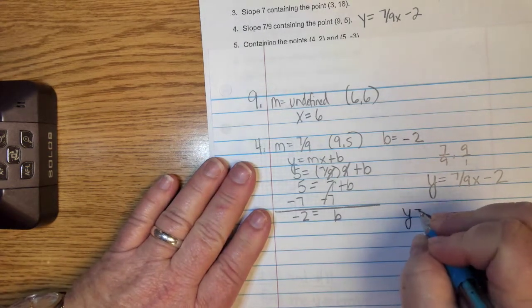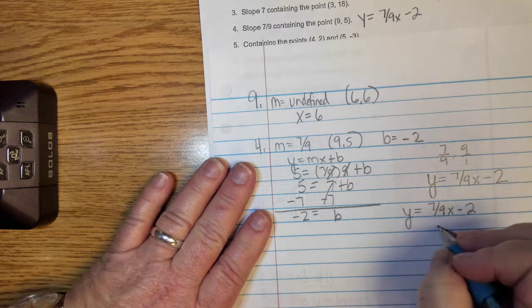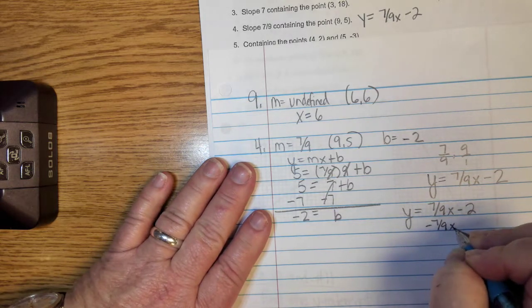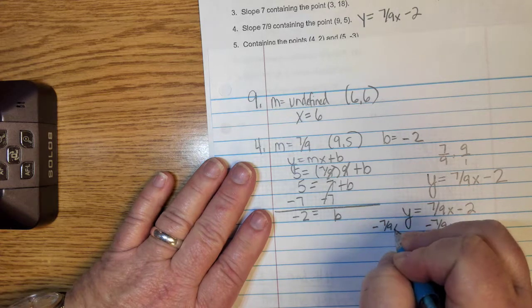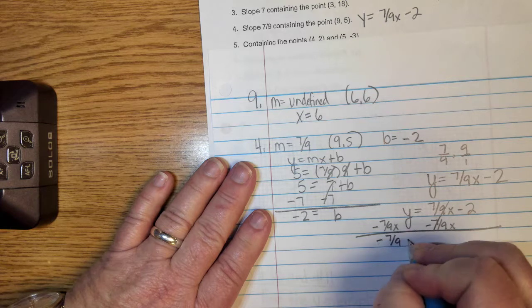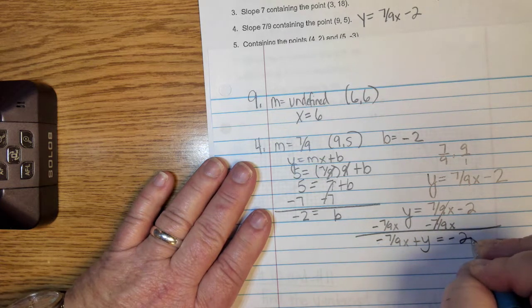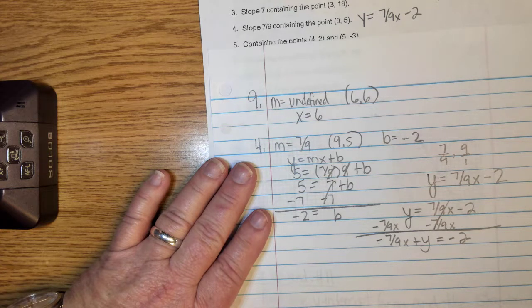So y is equal to 7/9 x minus 2. I'm going to subtract 7/9 x from both sides. I end up with negative 7/9 x plus y is equal to -2. All right, got to get rid of that fraction and that negative sign.